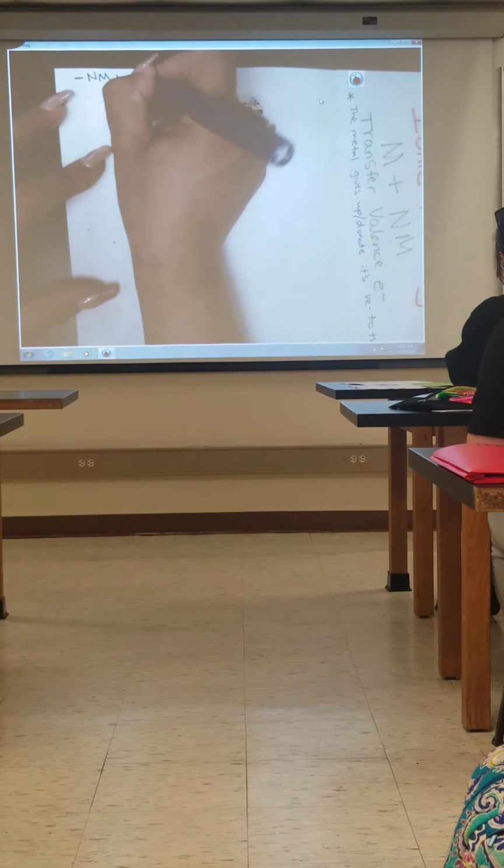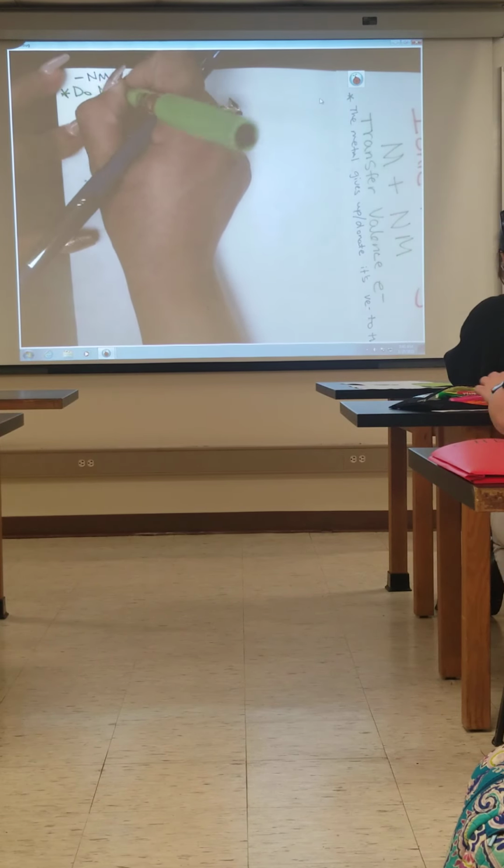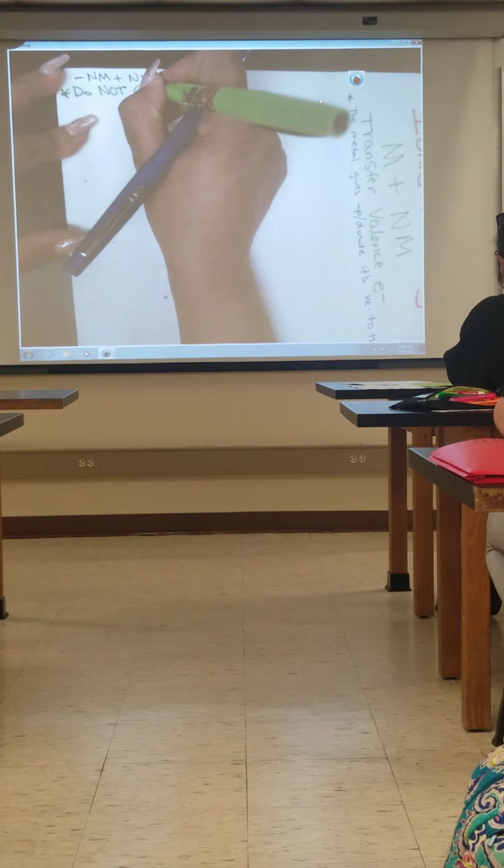So the covalent side, let's open up the covalent side. A couple of things that we know about covalent bonding is that it's going to be a non-metal, let's say non-metal. This is key. Do not crisscross.